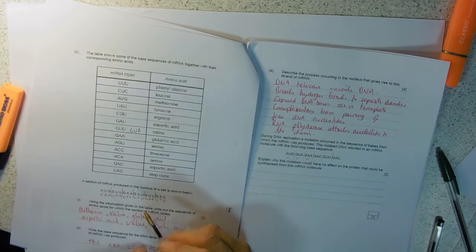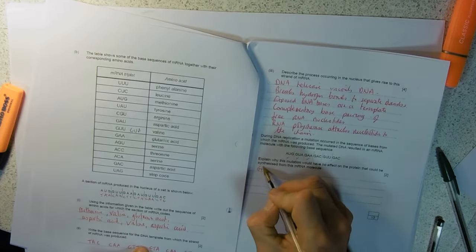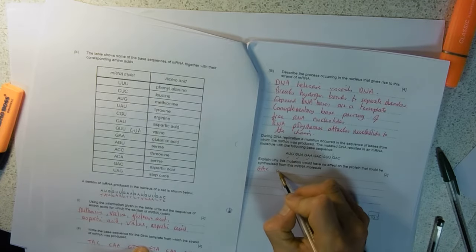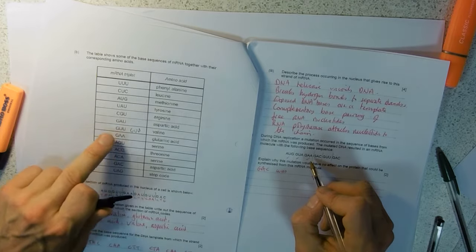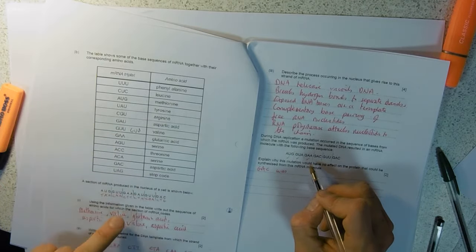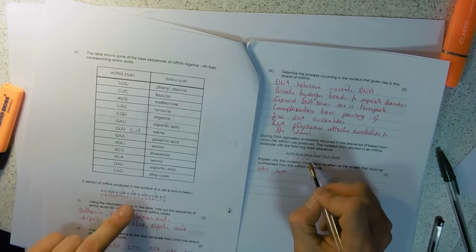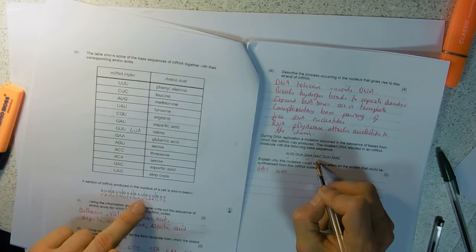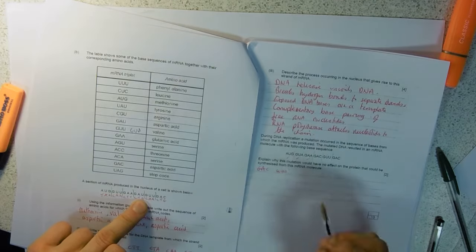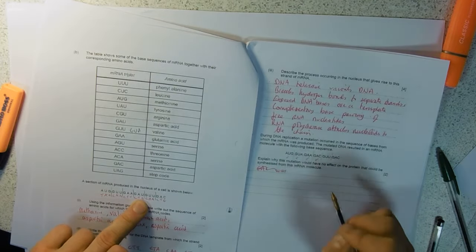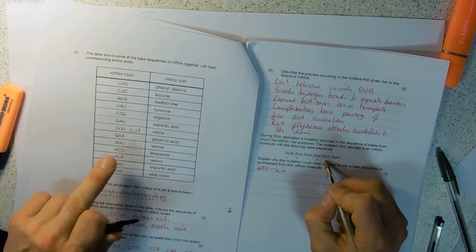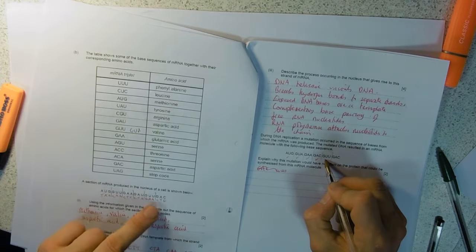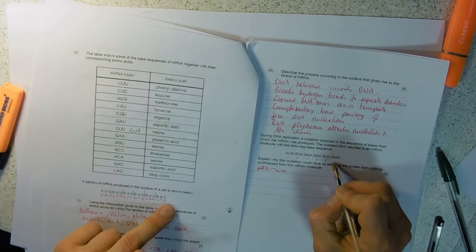So GAC was, let's have a look. GAC was aspartic acid, and GAU, oh, also aspartic acid. Oh, it's the same one as well. GUU, and that's valine, and that's the same, and GAC.